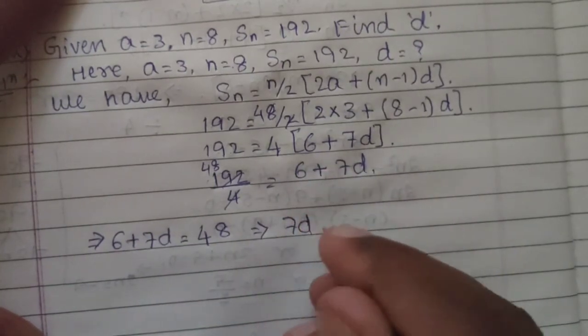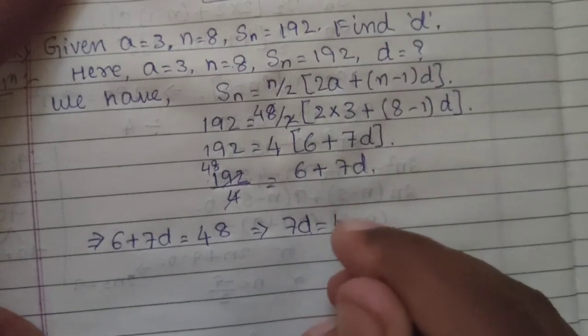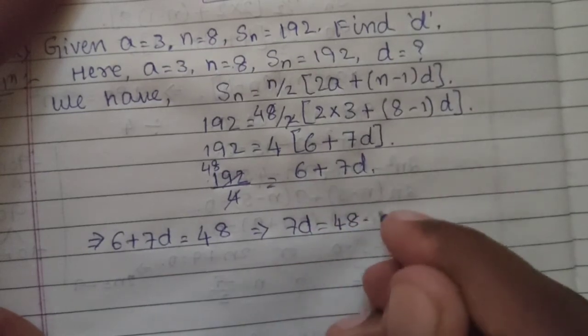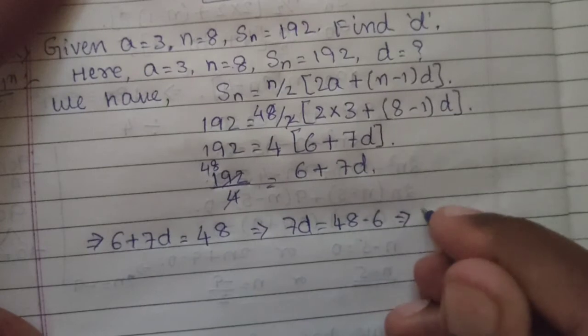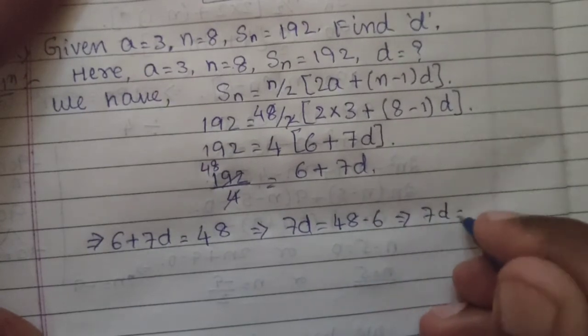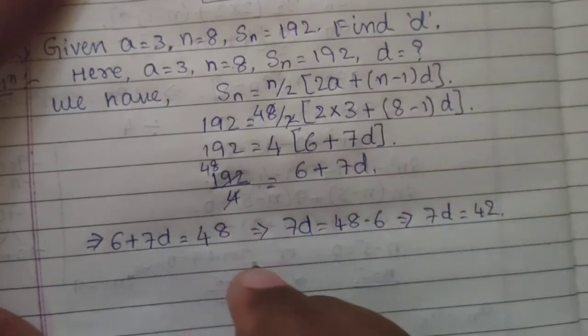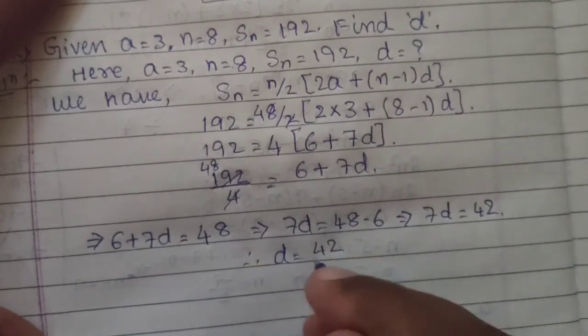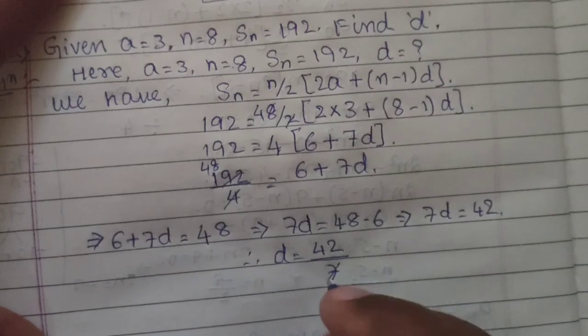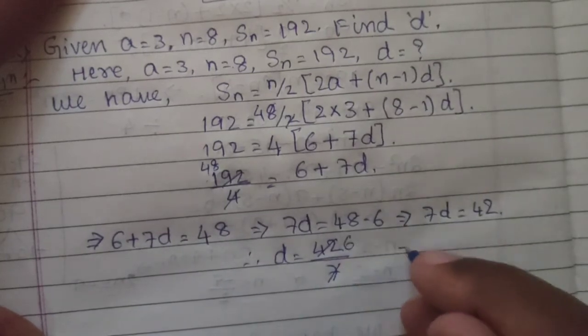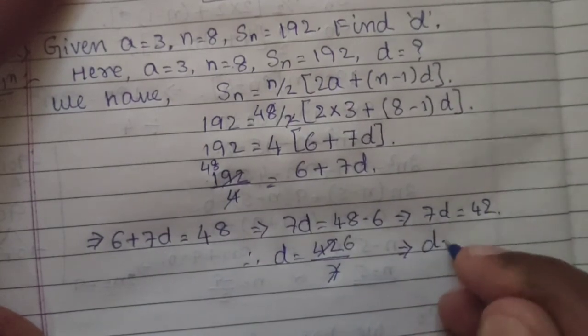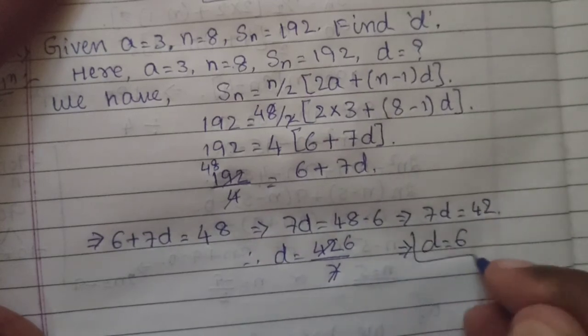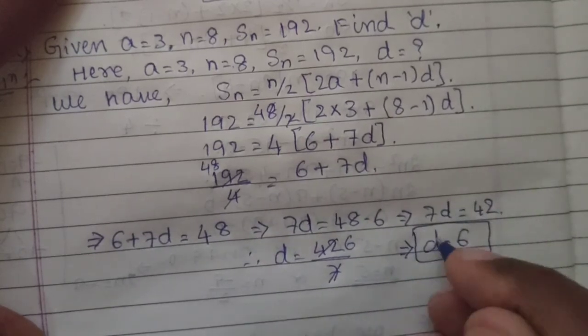It gets minus 6, that is 7d is equal to 48 minus 6, that is 7d is equal to 42. Therefore d is equal to 42 by 7. 7 6s are 42. The value of the common difference is 6. This is the answer.